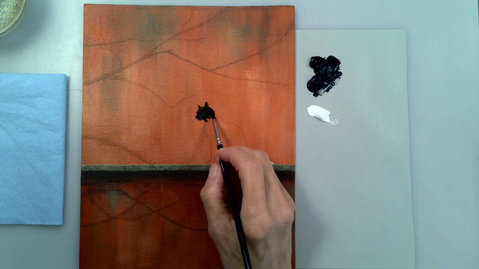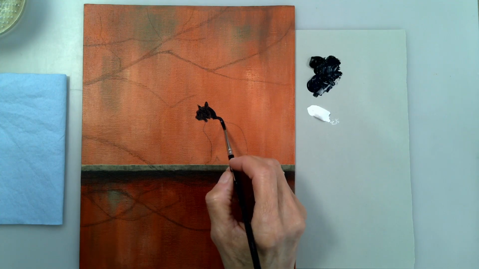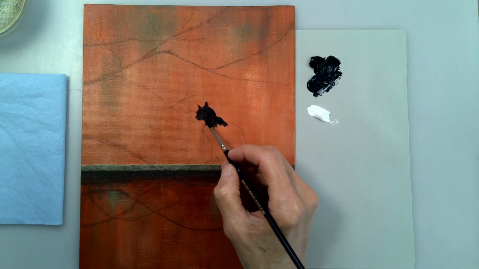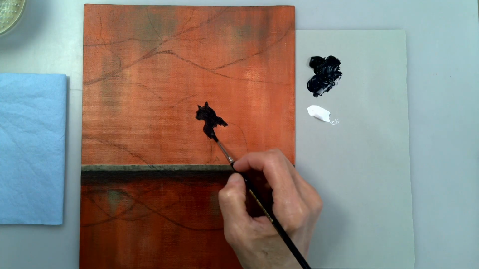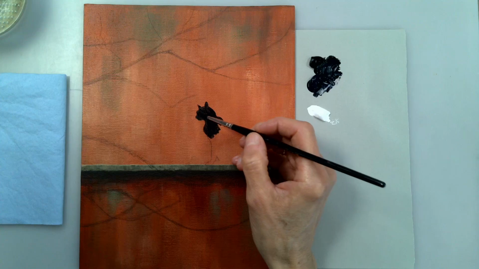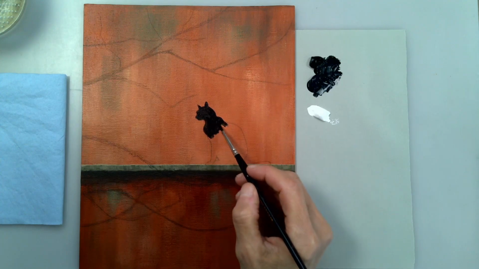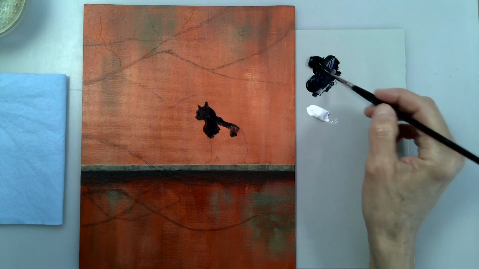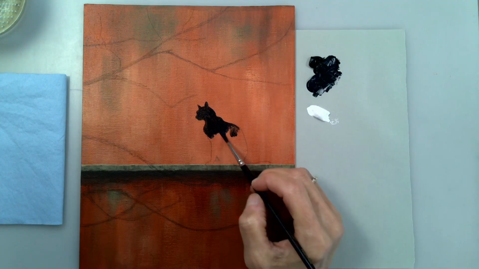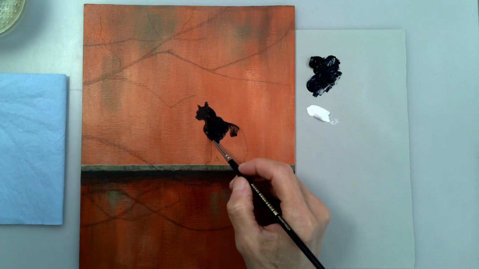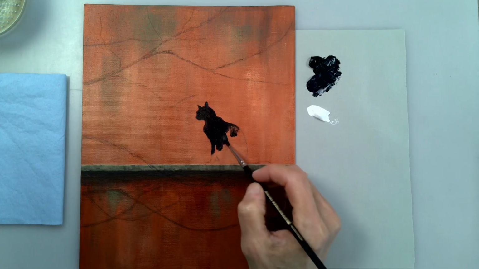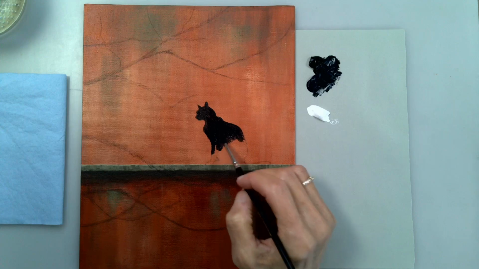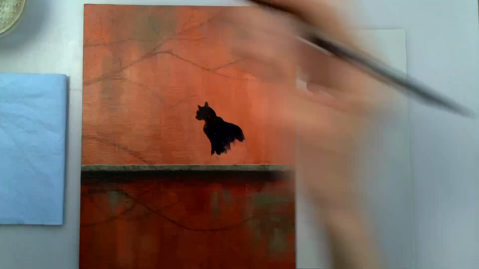The rest is all black. You might need another layer.